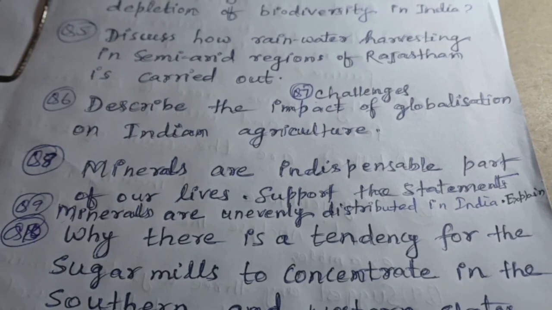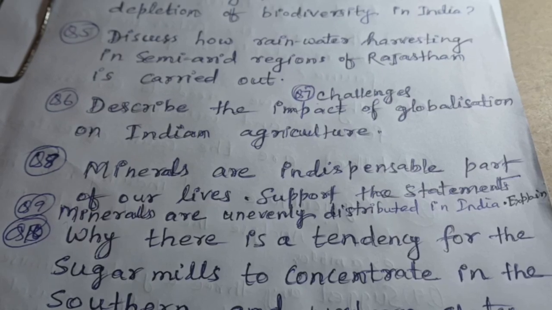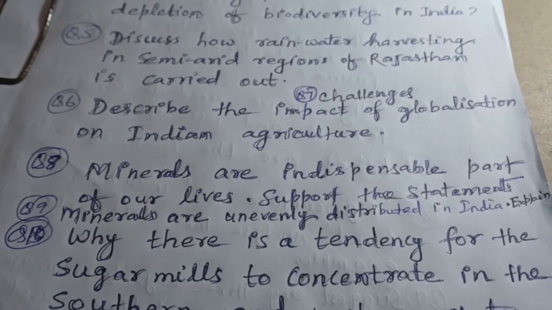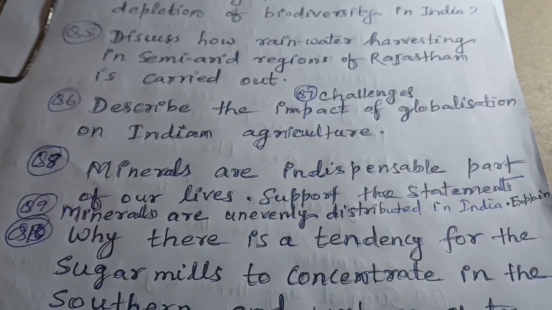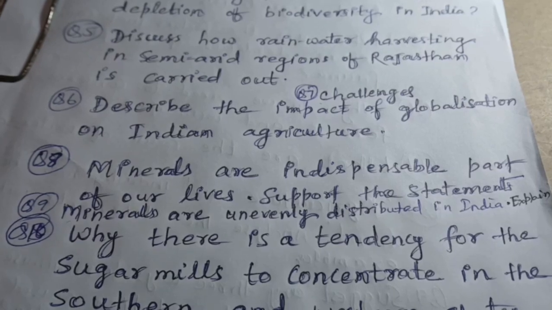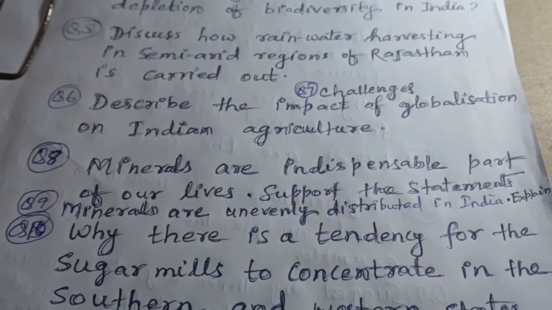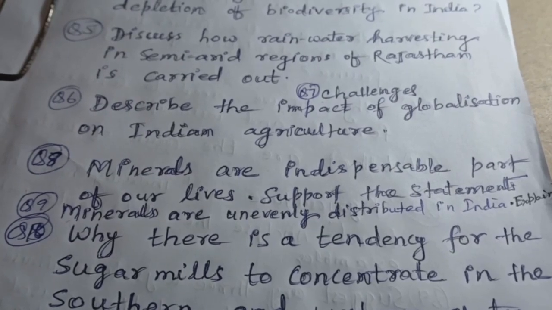And the fourth is, it is because of minerals that our health remains good. Next point is, minerals make our bones and teeth very strong. And the last point you can add is, our immune system is strengthened by the minerals. Some more points can be added by you also.